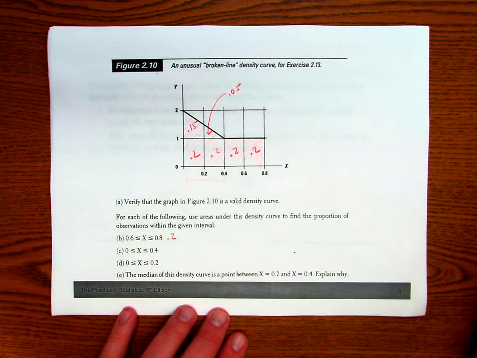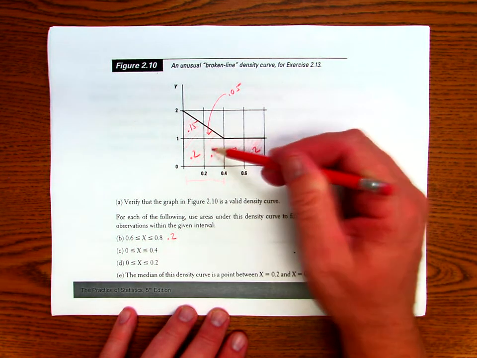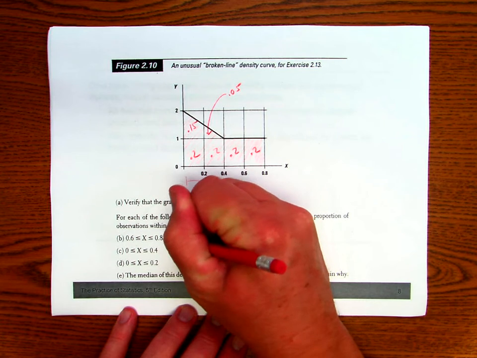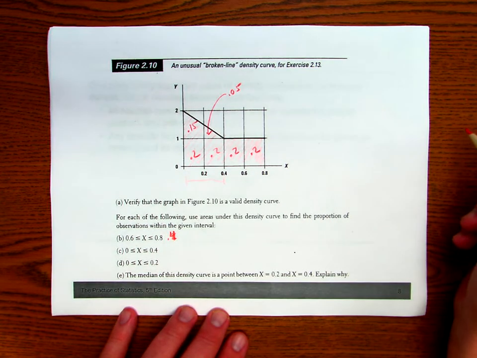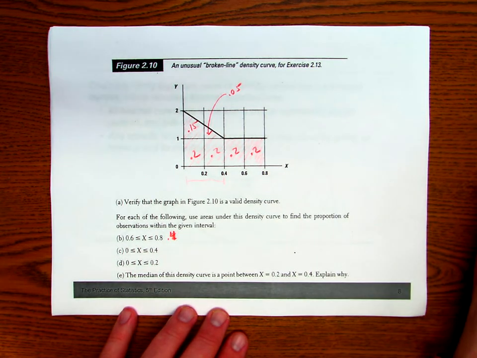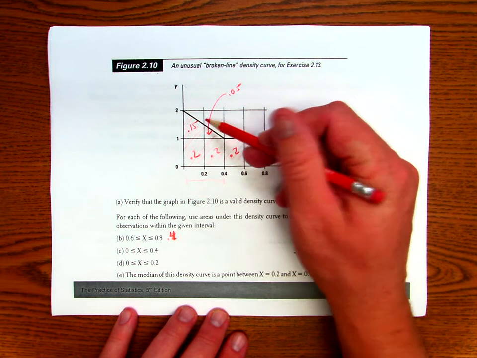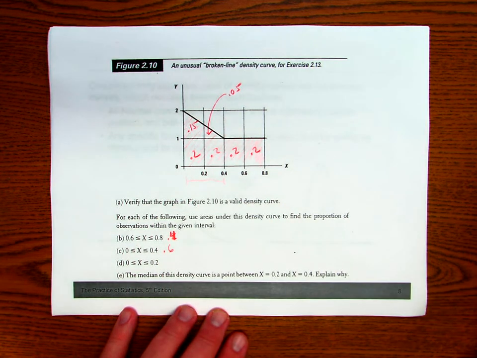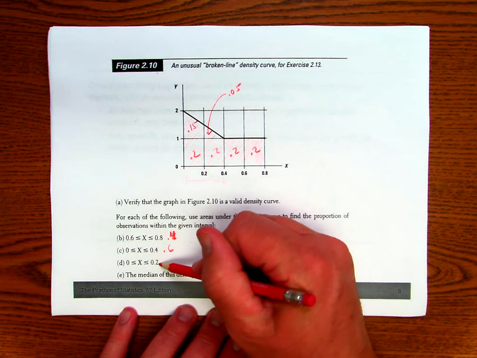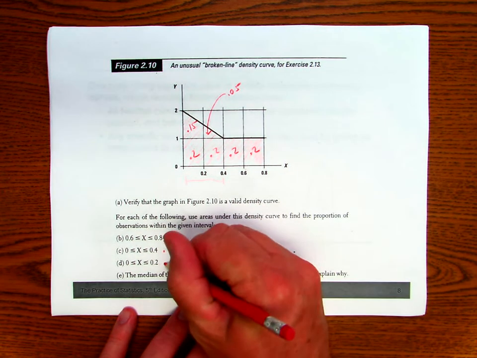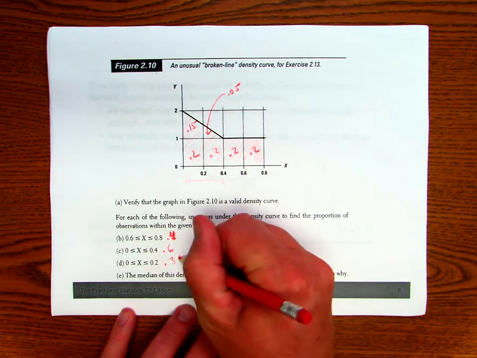Now we could add up all these individual numbers, but we've already figured out that this was 0.4. We've already figured out the whole sum was equal to 1, so that means these guys must add up to 0.6. Okay, between 0 and 0.2, that would be a total area of 0.35.